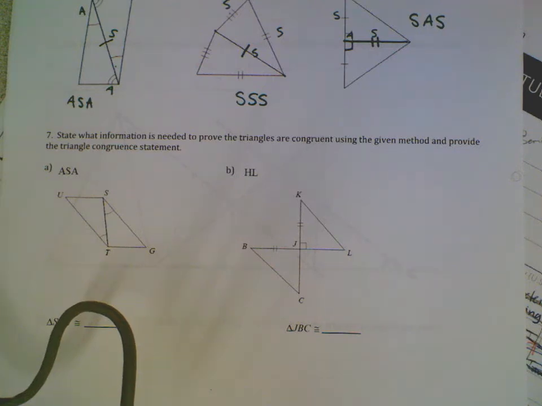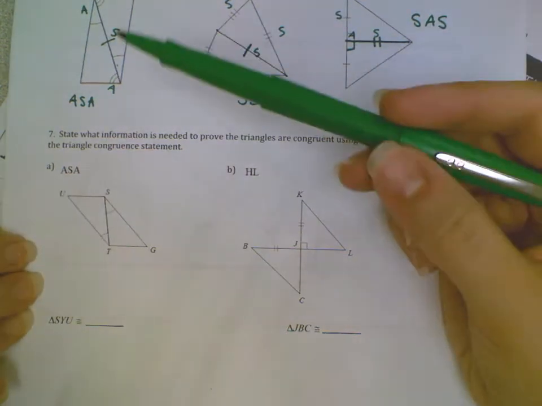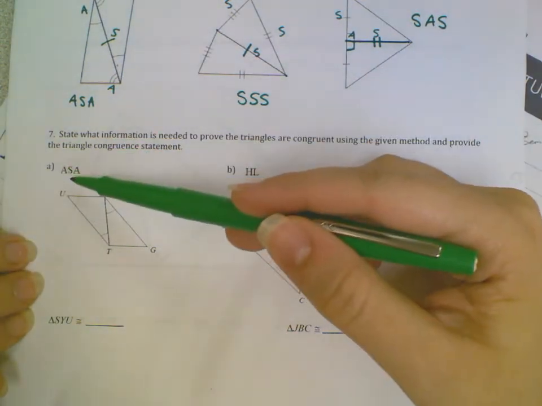For number 7, it says state what information is needed to prove the triangles are congruent using the given method and provide the triangle congruent statement. So, if we look at 7a, we want to use angle, side, angle.